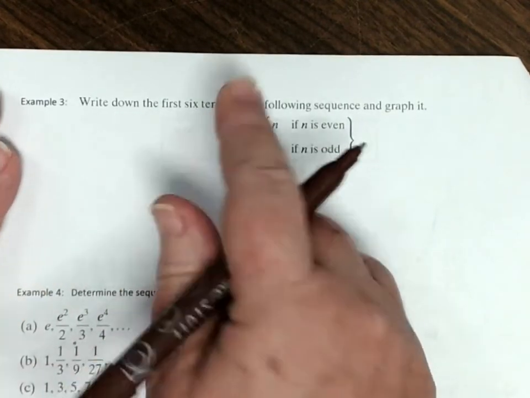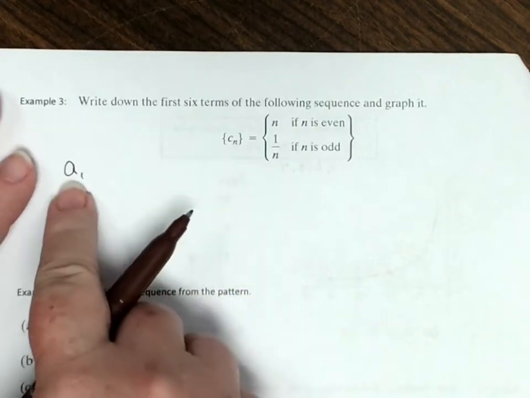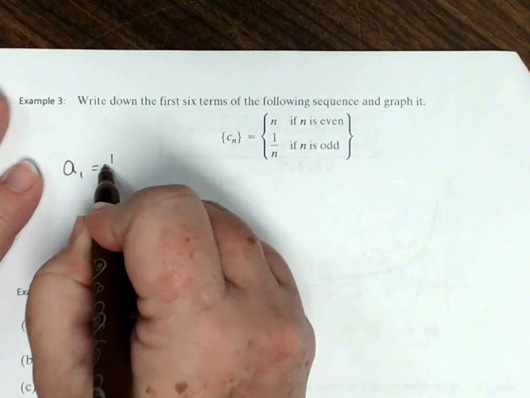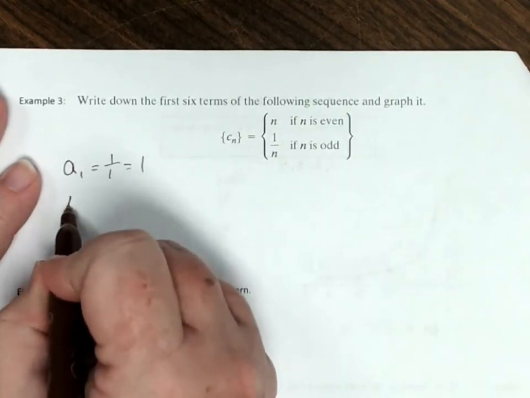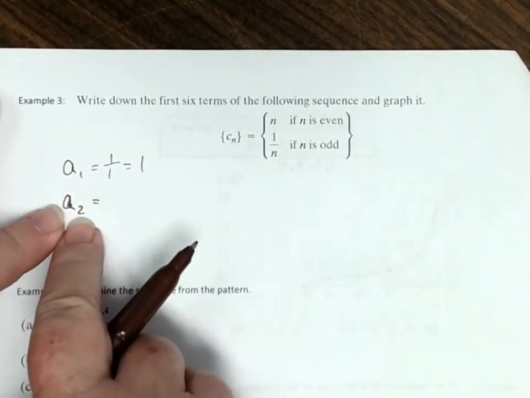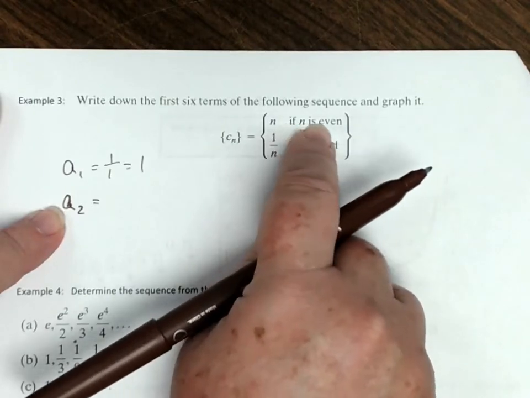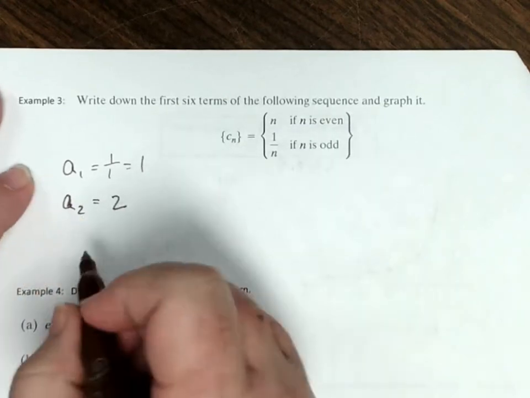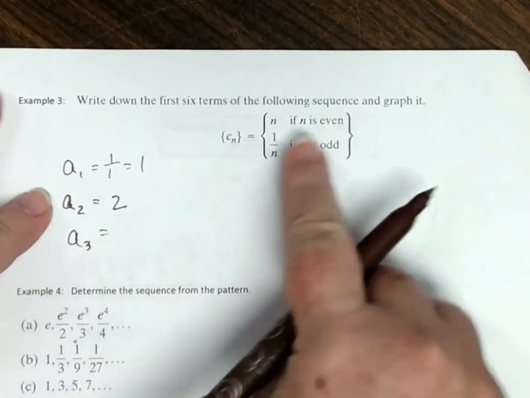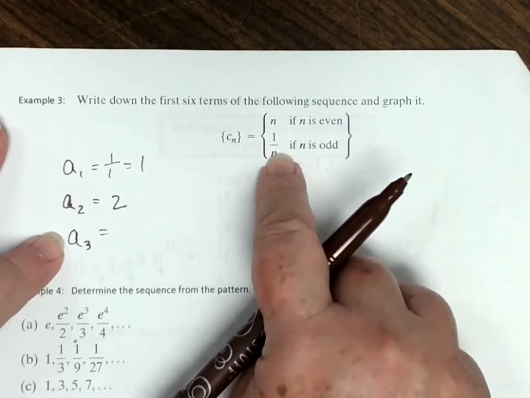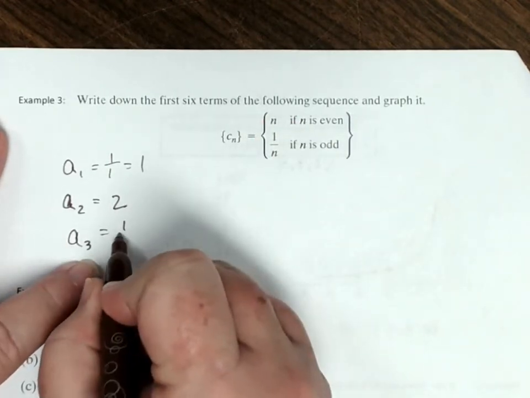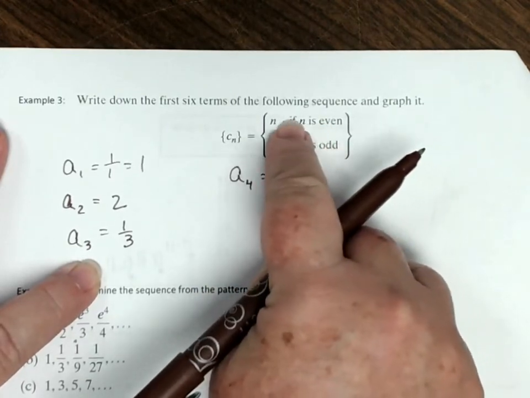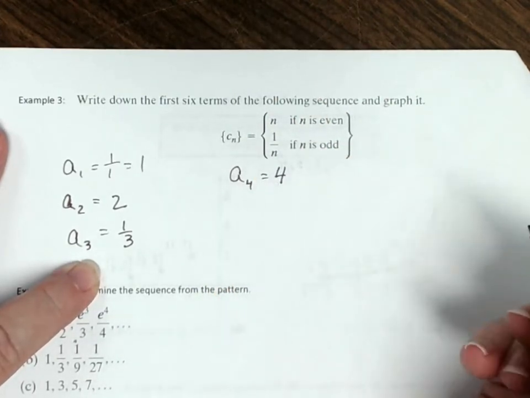So, first 6 terms, n is 1, that's odd. We'll plug in 1 right there. What's 1 over 1? 1. A sub 2. Well, that's an even number, so we'll look up here. It says if it's even, the answer is just n, so that's just 2. If it's odd, we're going to look here, so it's going to be 1 over n, which was 3, so that's 1/3. If it's even, we go up to the top one, and the answer is just 4.